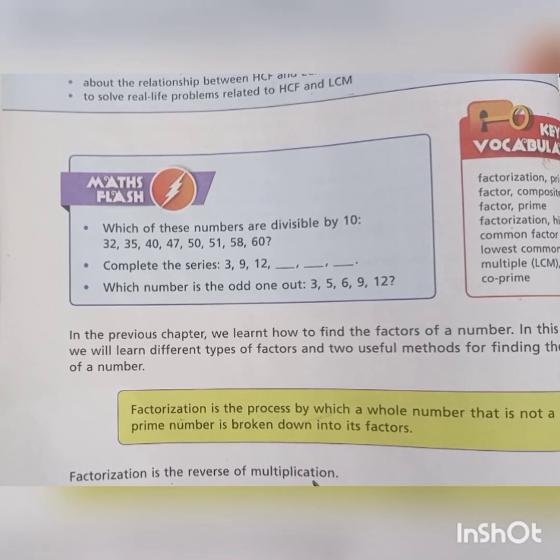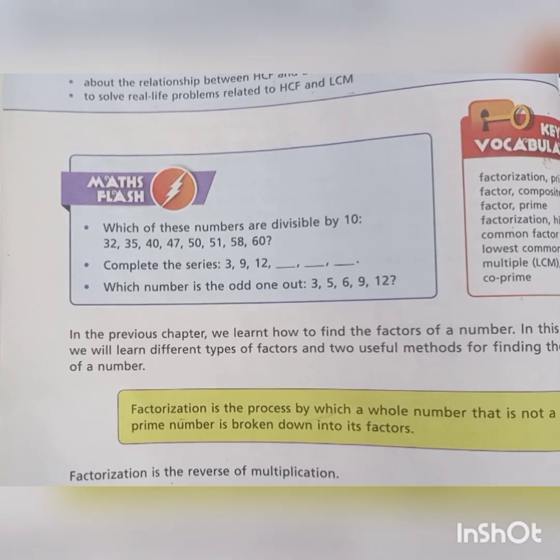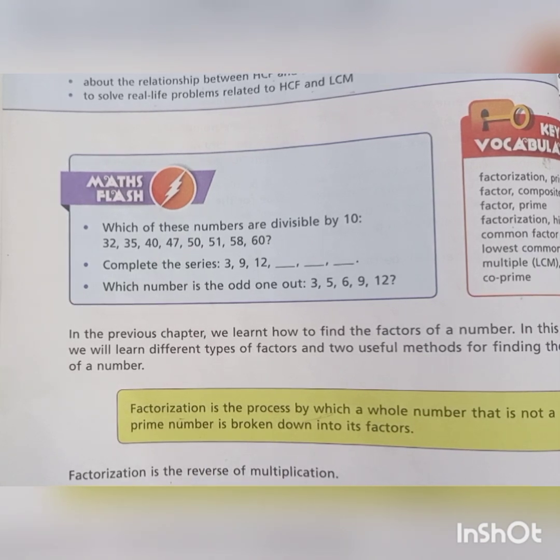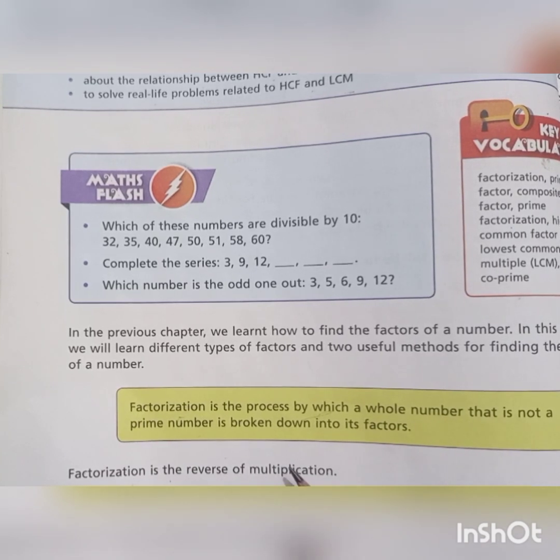Factorization is the reverse of multiplication. As we know that in the multiplication process we multiply the factors to get a number, but in factorization a whole number is broken down into its factors. That is what factorization is, the reverse of multiplication.